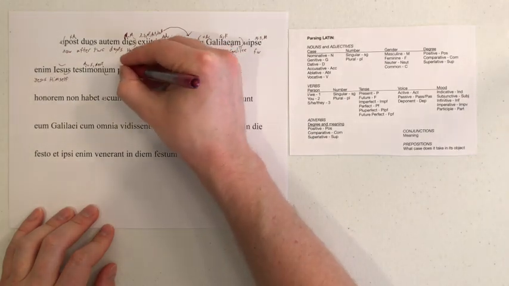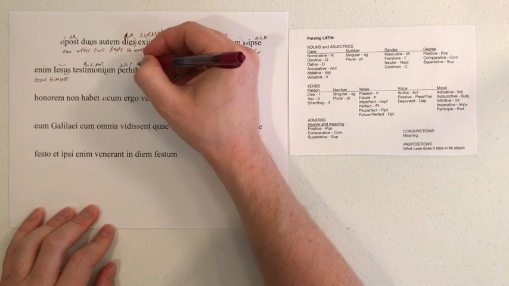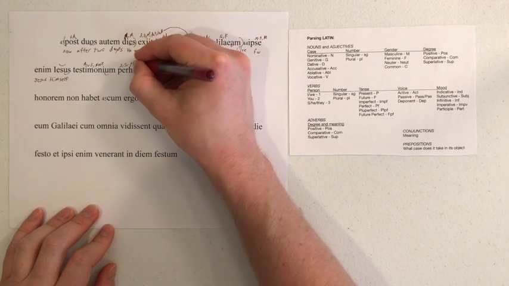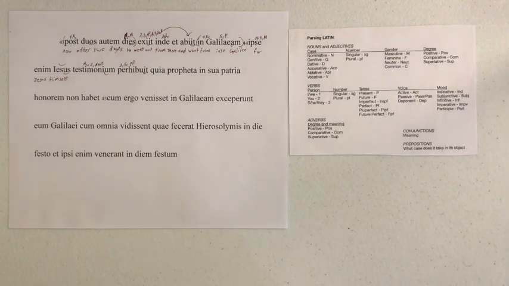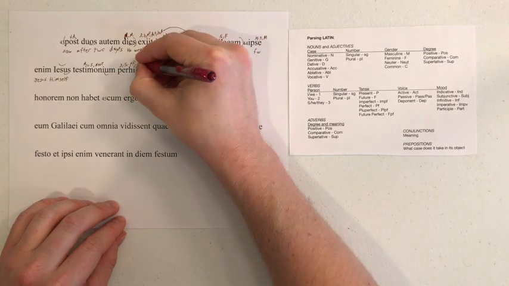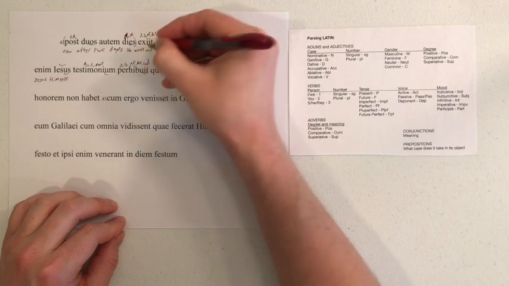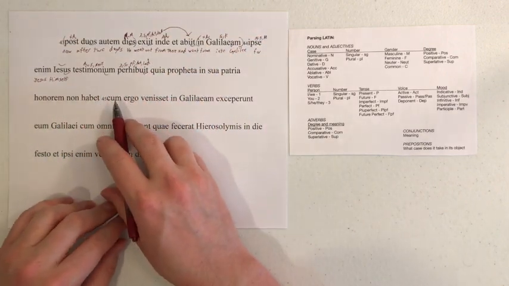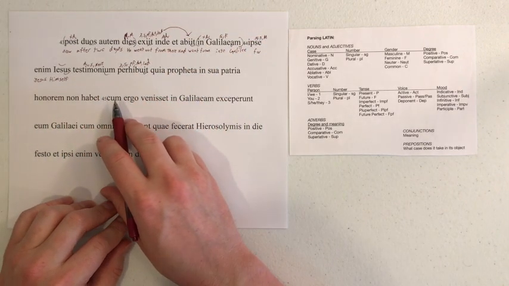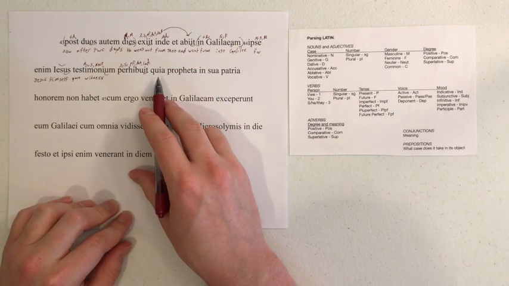Perhibuit, right there, third, singular. This is present. No, it is not present. It is the perfect tense, because it is perhibeo, I think. Perhibeo, perhibere, perhibui. I think that would be the form. So perfect. Yet another thing I should know after all this time. Active and indicative. Exact same form we've seen beforehand, translating emarturesen from the Greek. Then quia, introducing either a direct or an indirect statement.